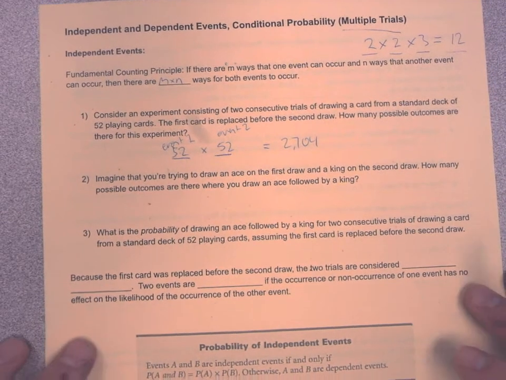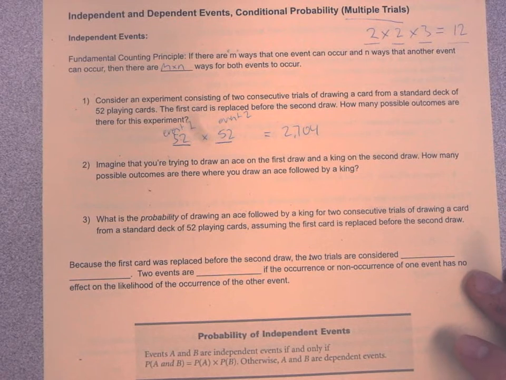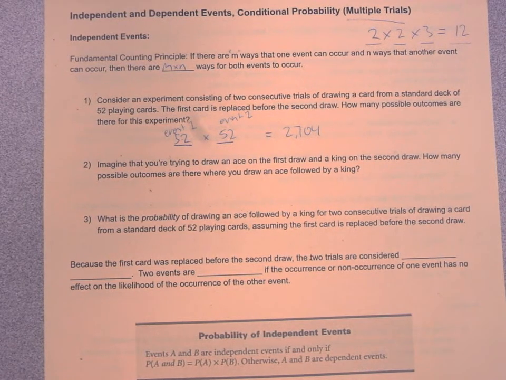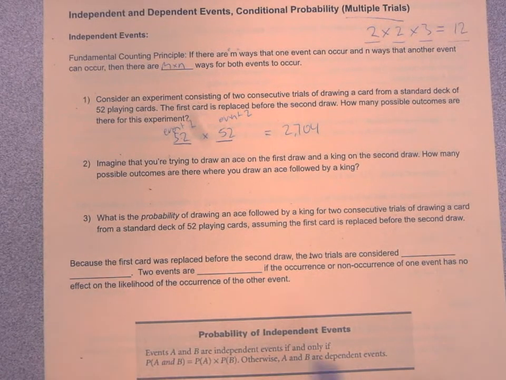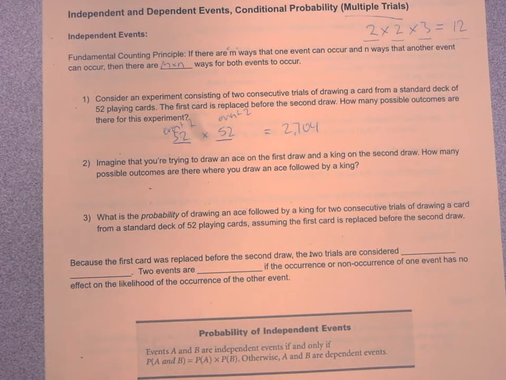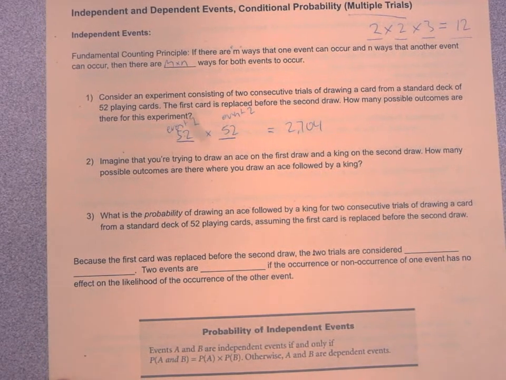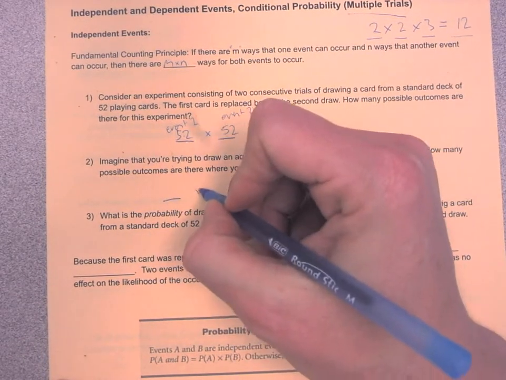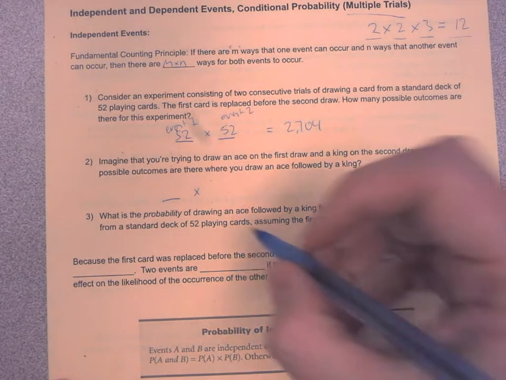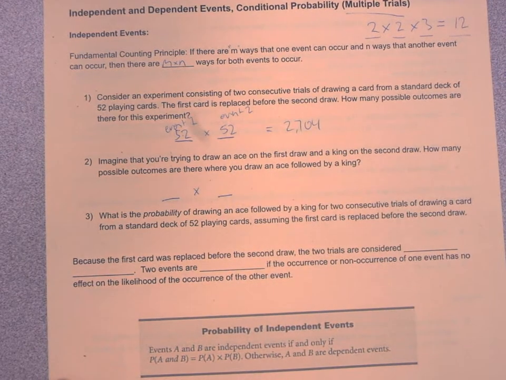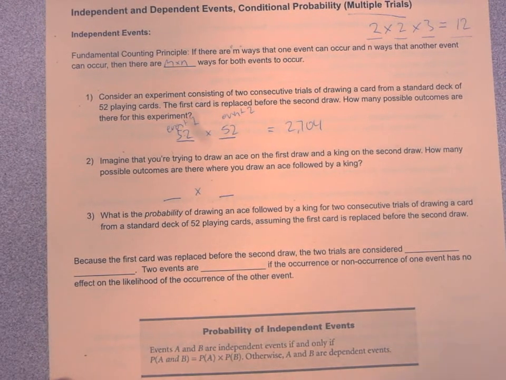Okay. Now let's change the event a little bit. Imagine that you're trying to draw an ace on the first draw and a king on the second draw. How many possible outcomes are there where you draw an ace followed by a king? Event 1 is drawing an ace, and event 2 is drawing a king, and we want to think about how many different ways there are for those events to happen.